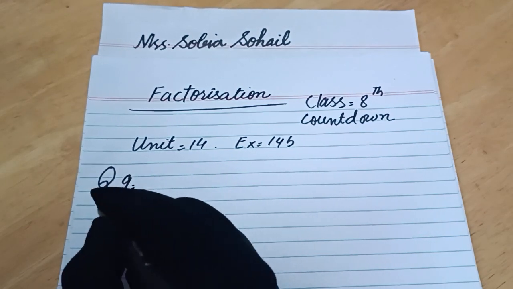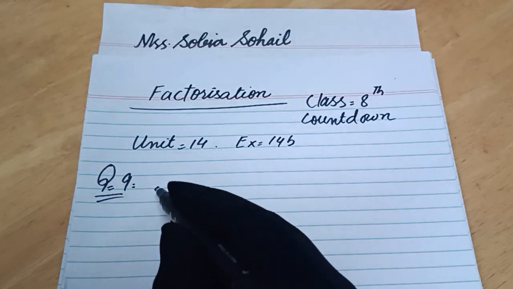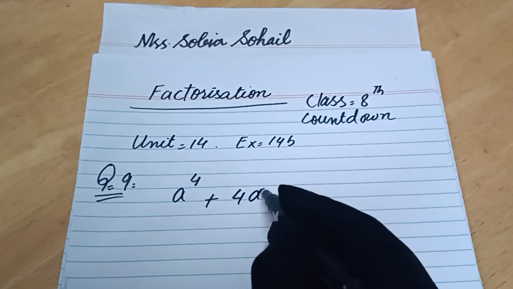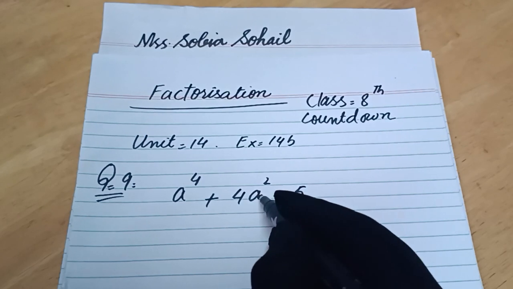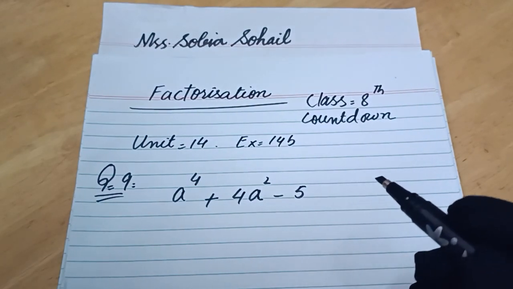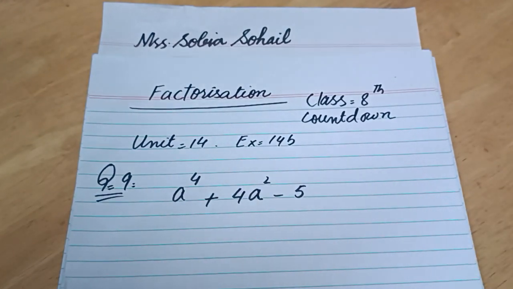Basic all methods of factorization, which can solve the quadratic expression, I have explained already. So this question is a^4 + 4a^2 - 5. It's a little bit different, because in the previous questions a clear quadratic expression was given. Now here it is fourth power and here it is square power.